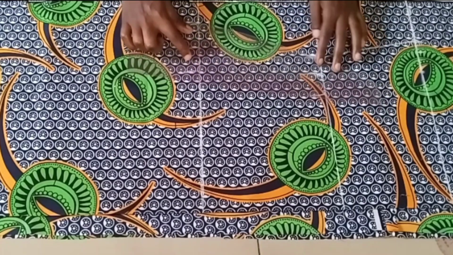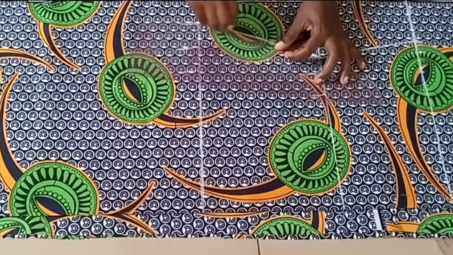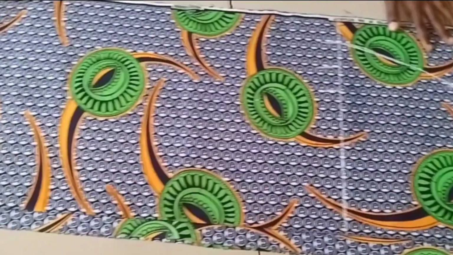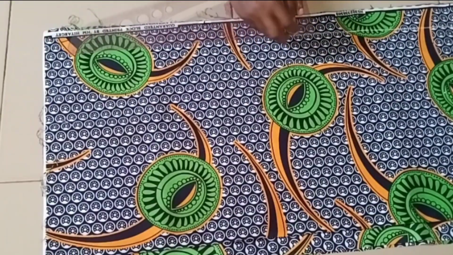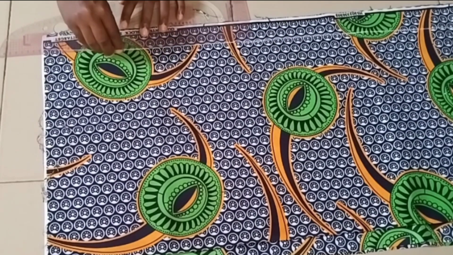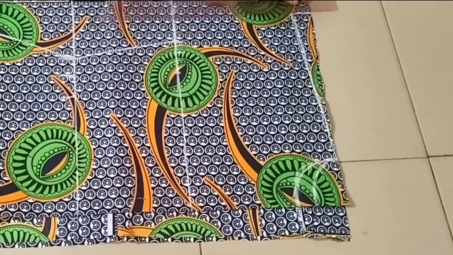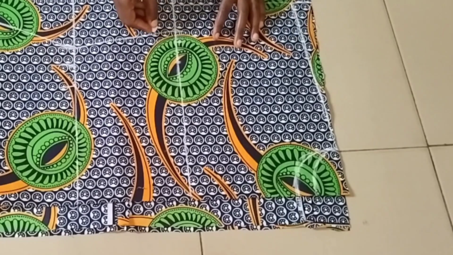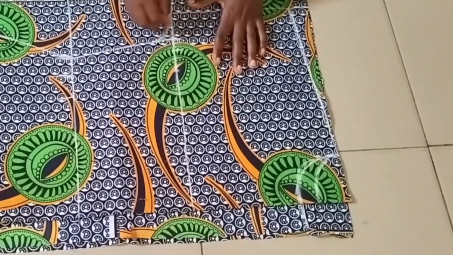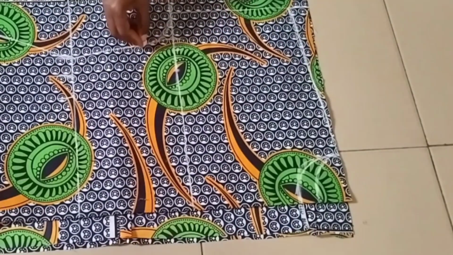So I'm simply using my curve rule now to connect all the points together, and from the hip point I'll be running a straight line all the way to the end or the border of this dress. And around the armhole, I'm going to be connecting that point using my free hand. I will simply be drafting a curve.